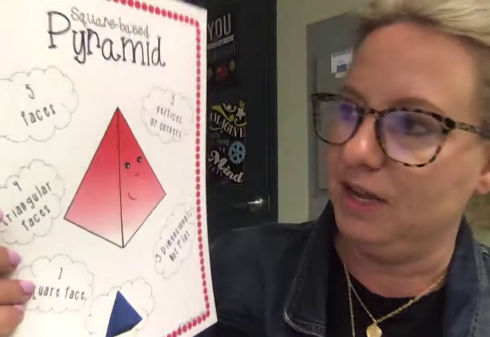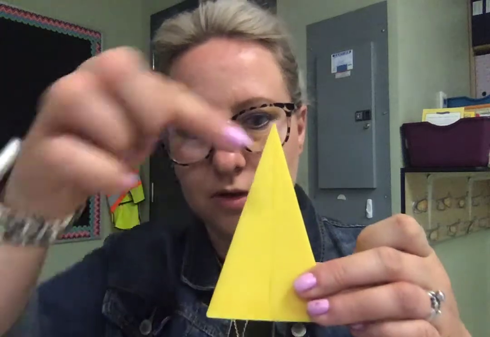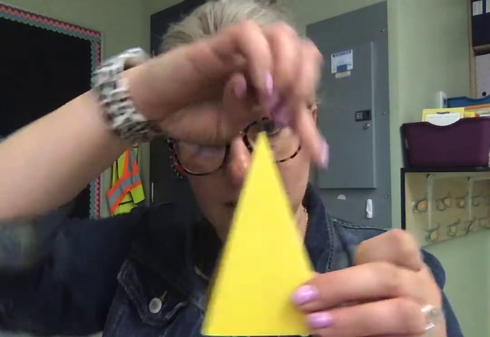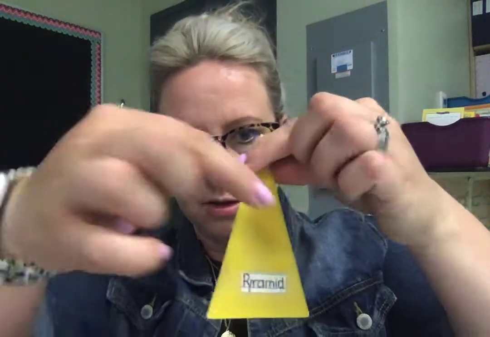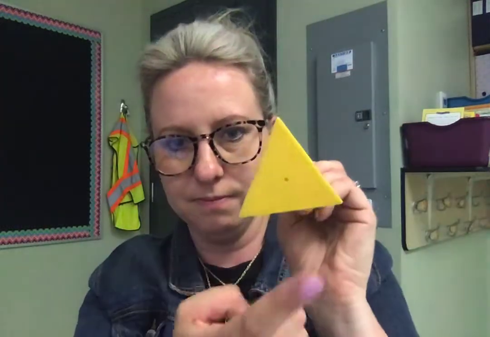And that means they actually have a different amount of faces. So I'm going to show you how they are different. Well, a square-based pyramid has 5 faces. Let's count. 1, 2, 3, there's one at the back, 4, and then the bottom, 5. A triangular-based pyramid, let's count those faces. 1, 2, 3, 4. So there are only 4 faces in a triangular-based pyramid, whereas a square-based pyramid has 5.